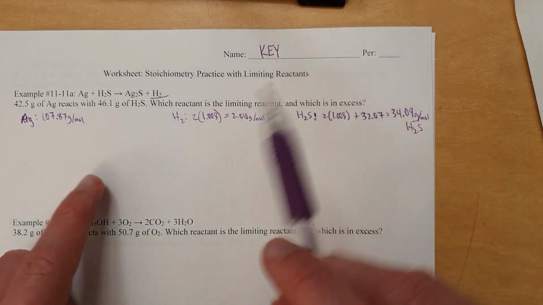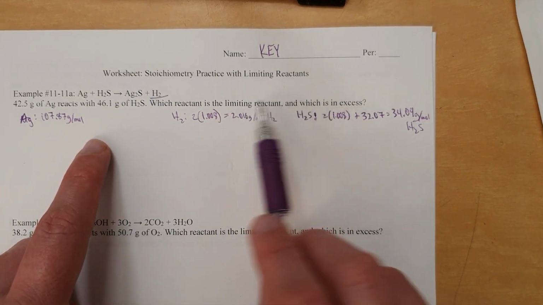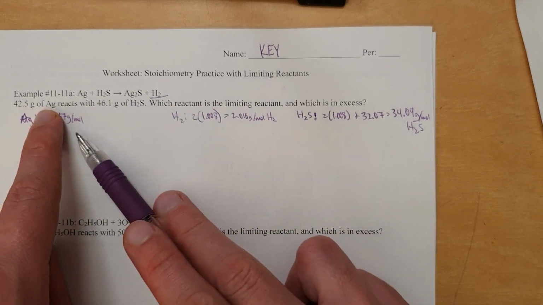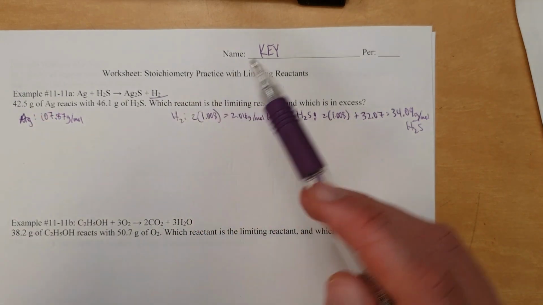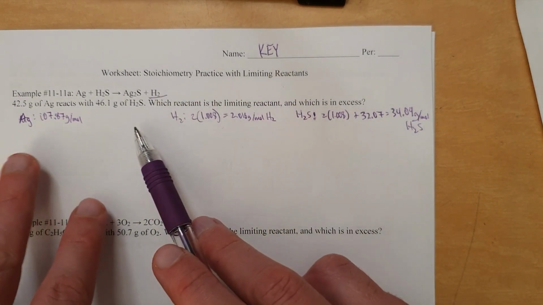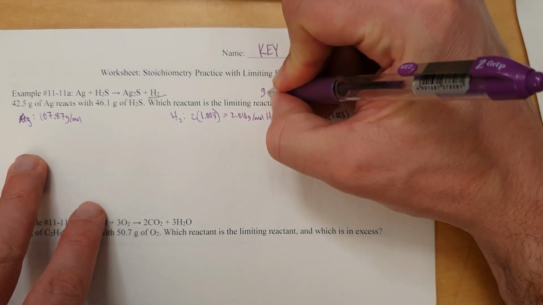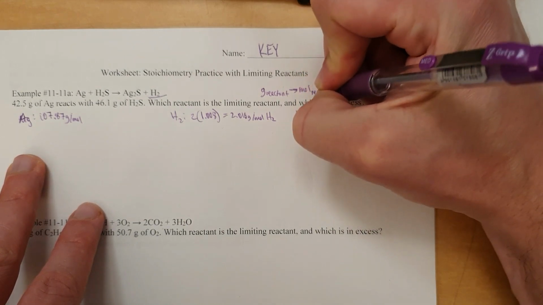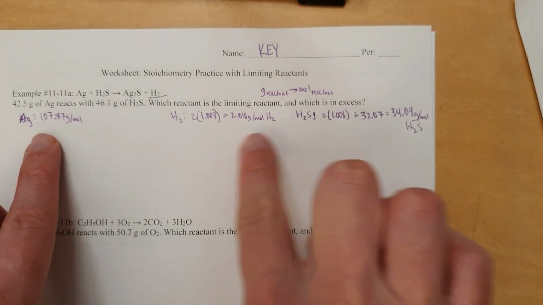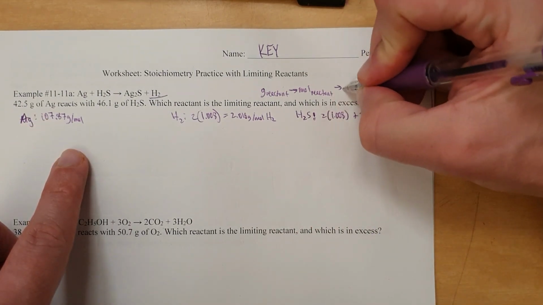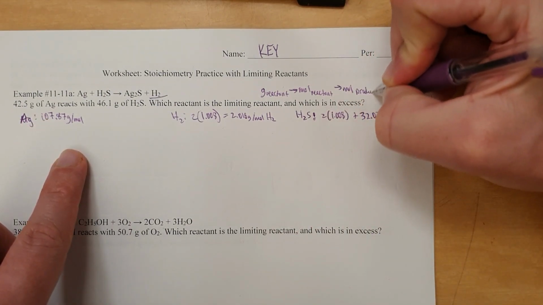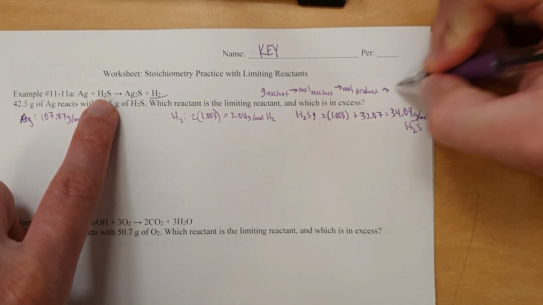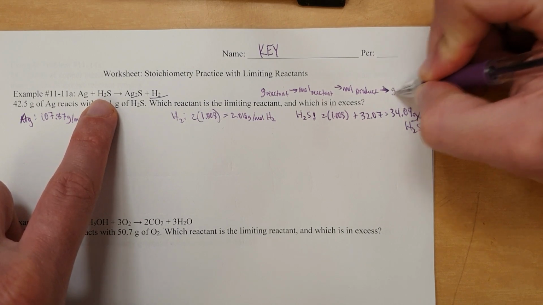Now, why did I do that? Because if we want to find the limiting and excess reactant, that's a stoichiometry question. That means we need to relate one chemical to another different chemical. So I'm going to go from grams of reactant to moles of reactant. That's why I needed the molar mass of each reactant. Then to moles of product, which means the balanced equation, so that's what this is for. And then I'm going to take moles of product and convert it to grams of product.